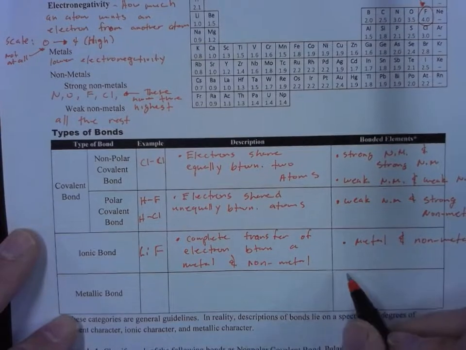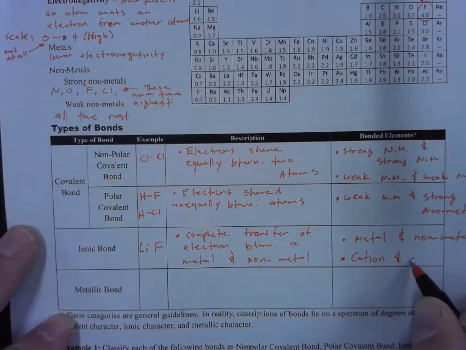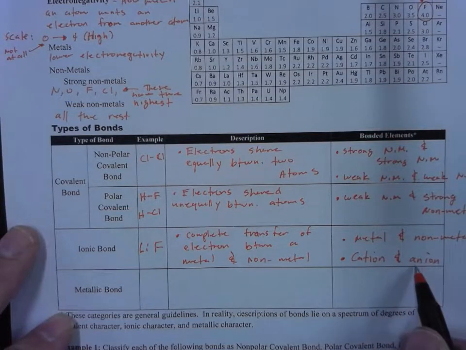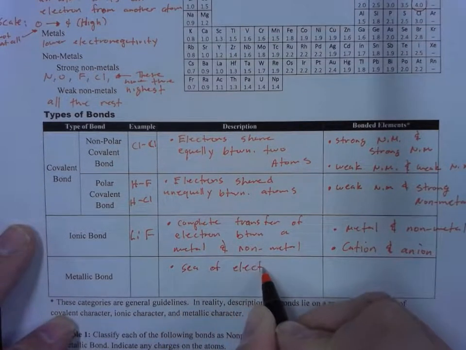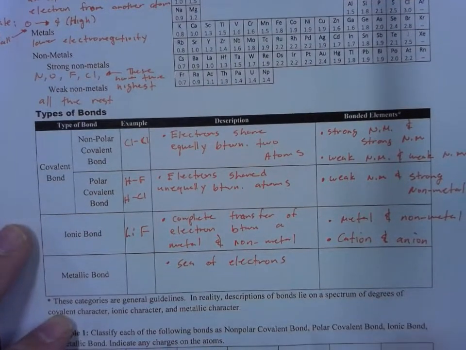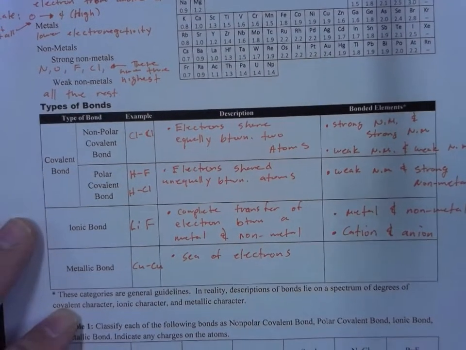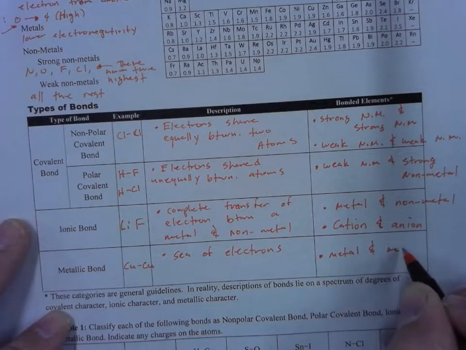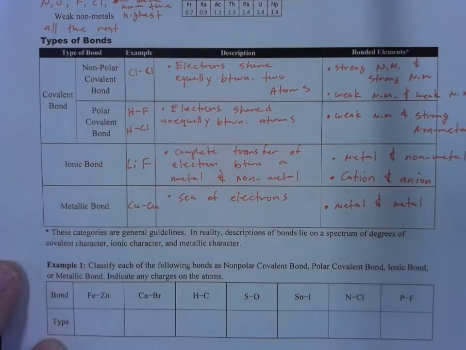And we can also say, if you guys recall these vocabulary terms, a cation and an anion. Cation is the metal, it's the positive. Anion is the nonmetal, it's negative. Metallic bond is a sea of electrons, like we discussed. An example of that would be copper and copper. Copper and copper bond. Okay, and that's always just between metal and metal. We don't really discuss that too much in chemistry. We're mostly concerned with these three terms right there.